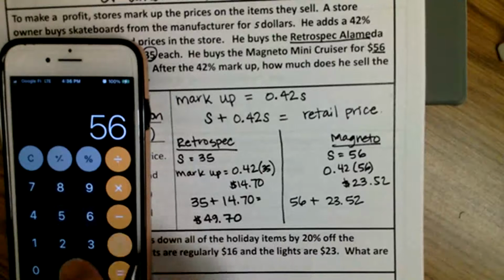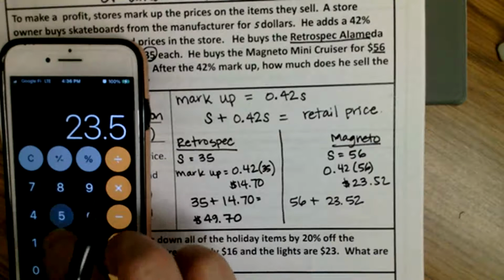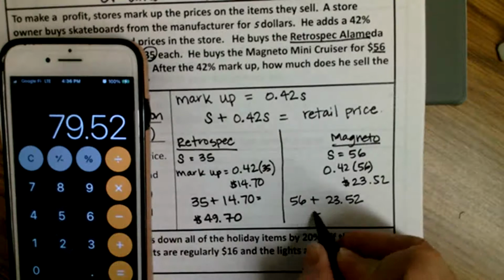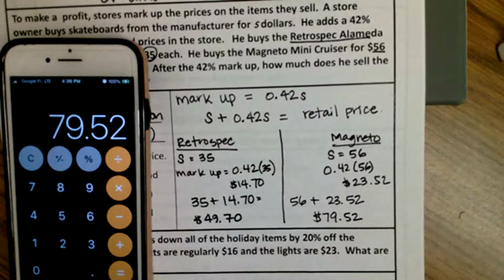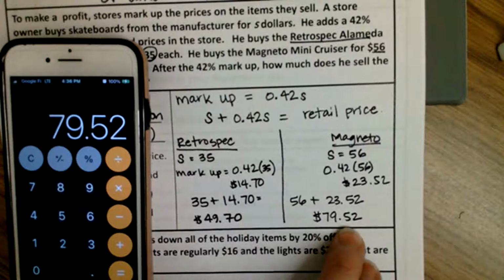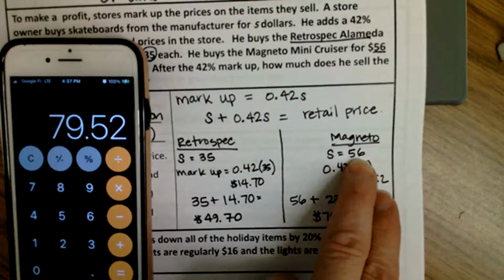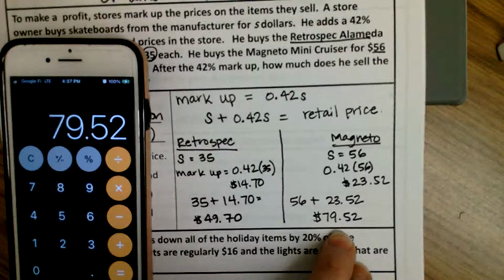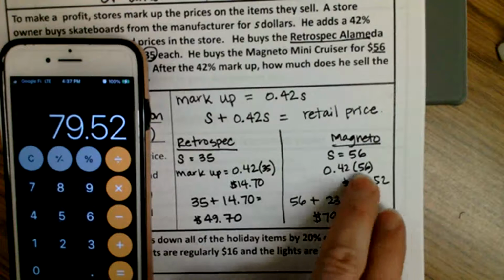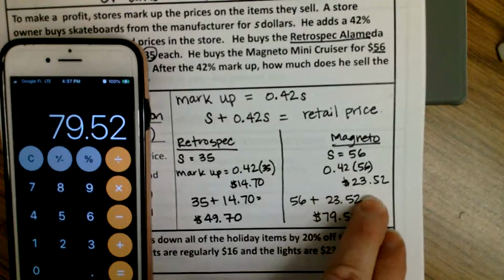So 56 plus $23.52 is $79.52. So now in the store, this is what the price tag would say. Even though he bought it from the manufacturer for $56, in his store, the store owner is going to sell it for $79.52 after he adds the 42% markup.